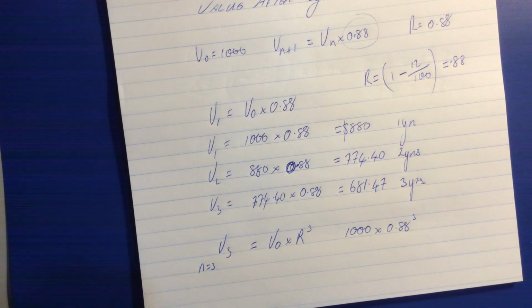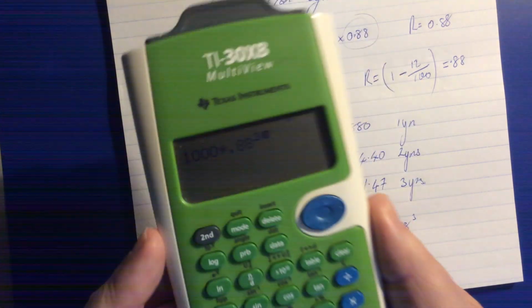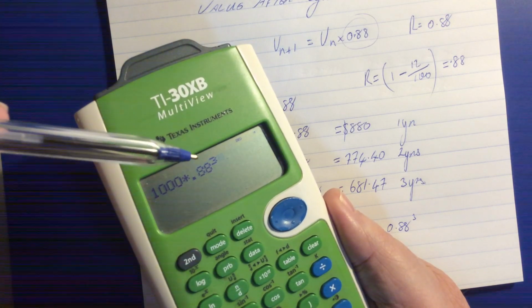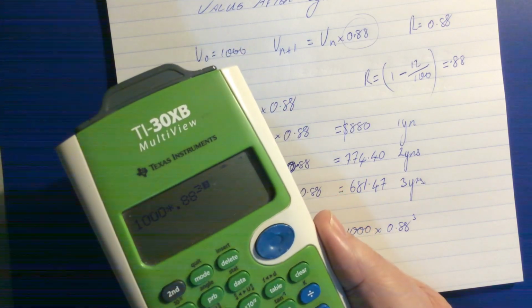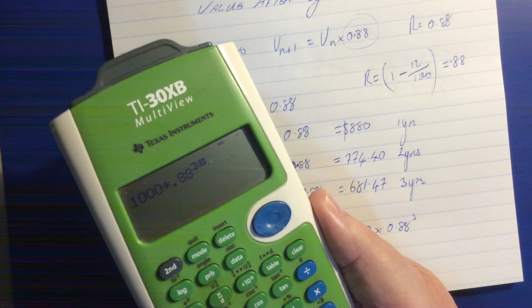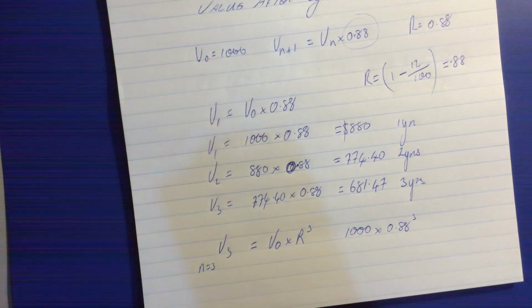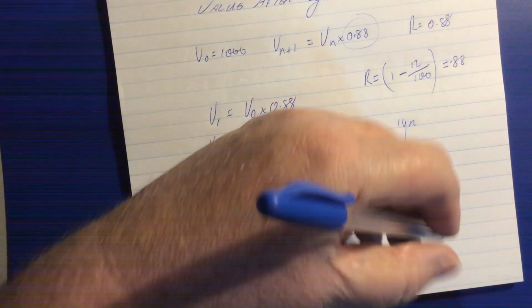And I can do this on my cheap little $30 scientific calculator. Now there's the setup on my calculator. 1000 times 0.88 to the power of 3. If I push go, I should get exactly what we got previously, which is 681.47.